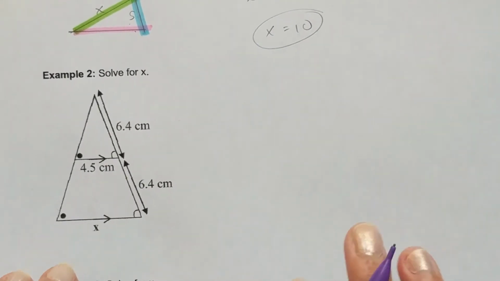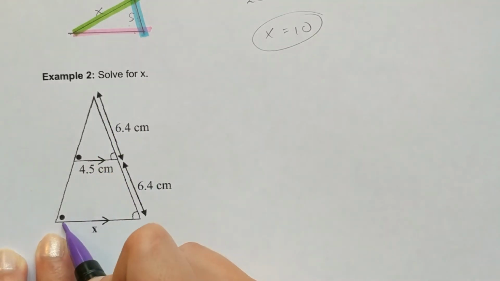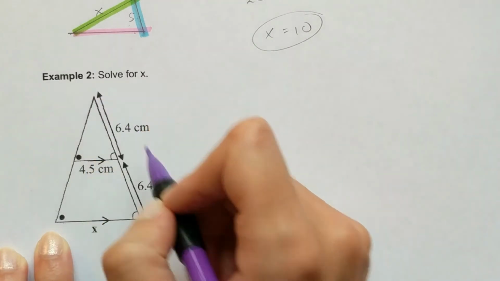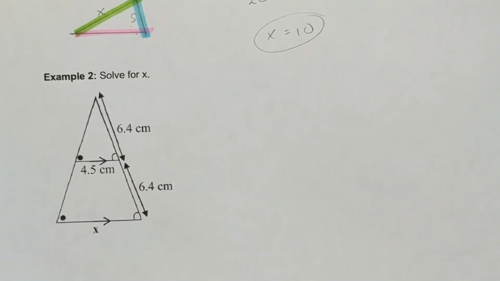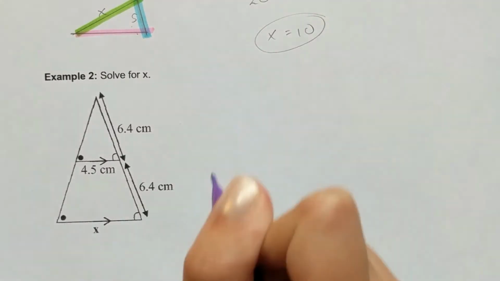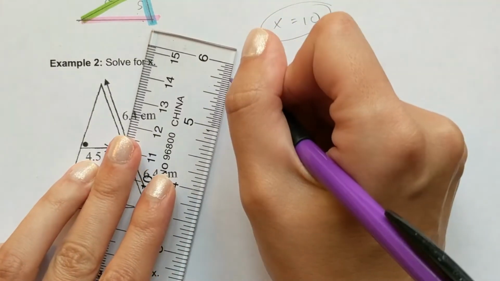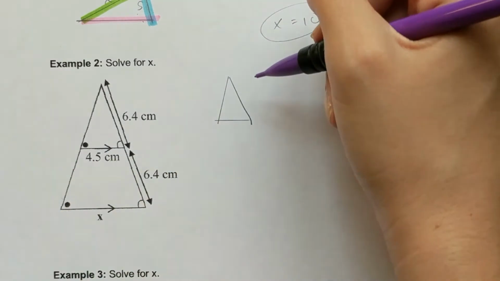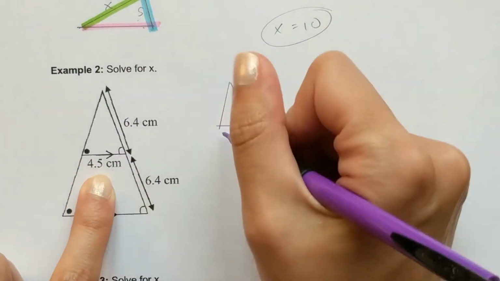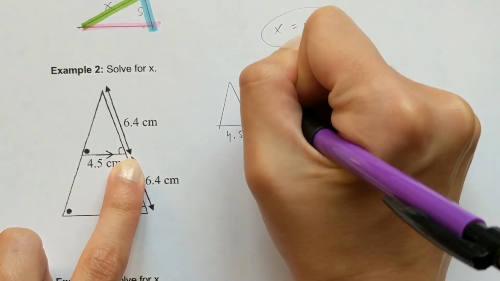Let's look at our next example here, solve for x. Okay, I have, again, 2 triangles. I have my large outer triangle, and I have my small inner triangle. I can redraw my small inner triangle if I would like, just to make things a little bit easier. So I'm going to redraw that one. I know that my bottom side was 4.5 and my right hand side here was 6.4.